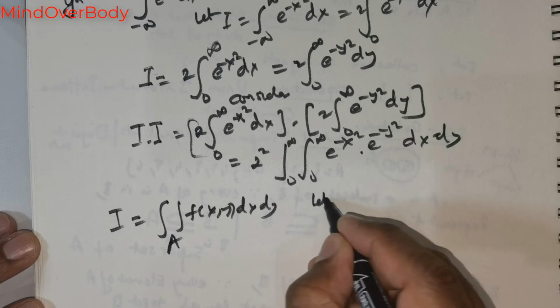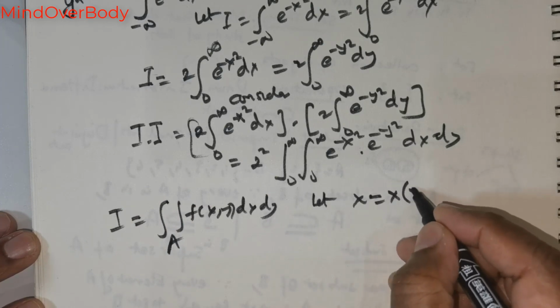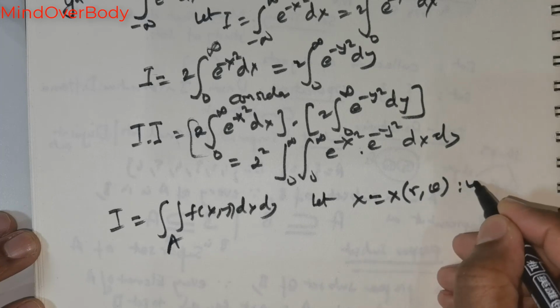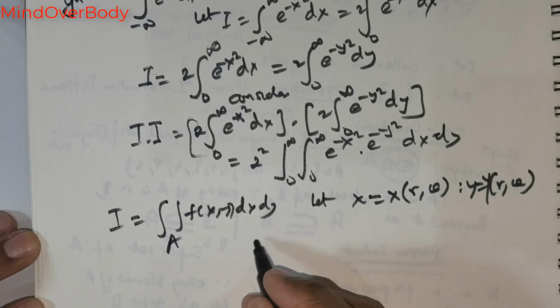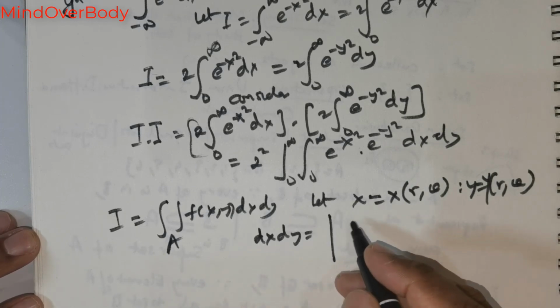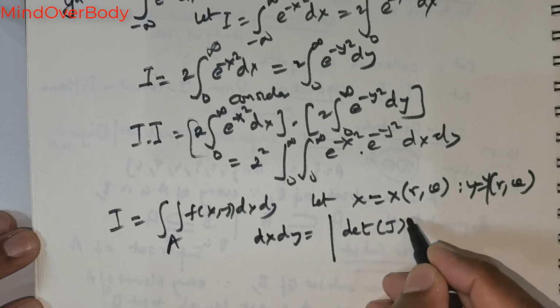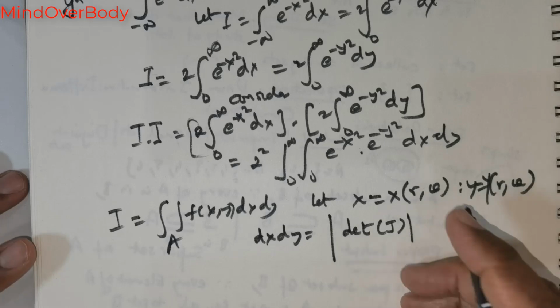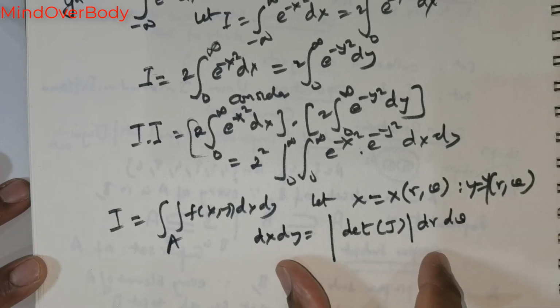Then you can assign x to be equal to x of r comma theta, and y to be equal to y of r comma theta, such that dx dy is equal to the modulus of the determinant of J, I will show you what exactly this means, times dr d theta. So this is the formula.